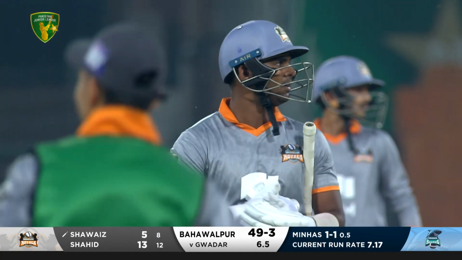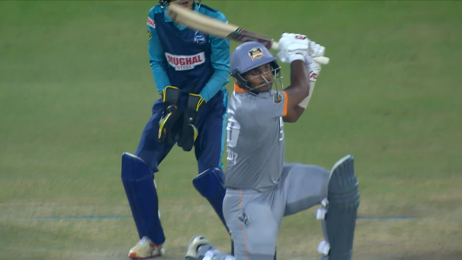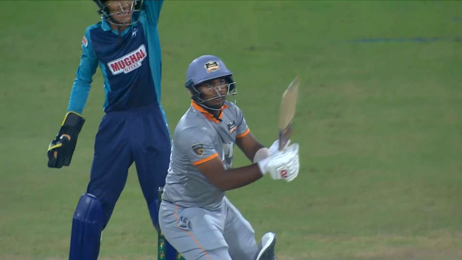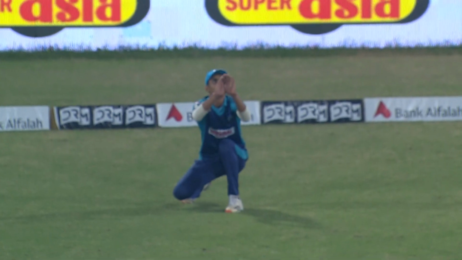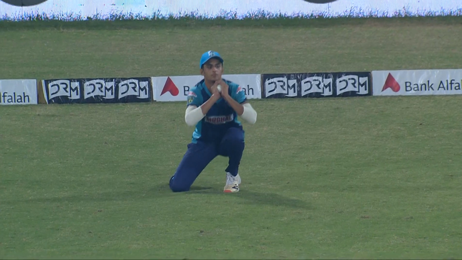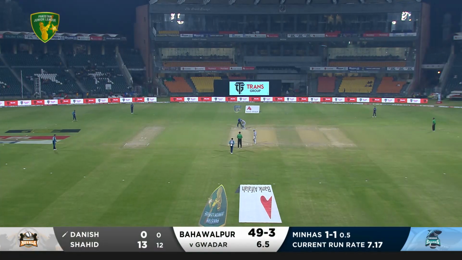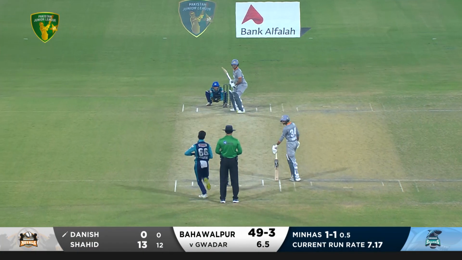And this is the kind of problem Gwadar Sharks creates for the opposition. Every bowler is a wicket taker. Down on one knee, Chavez Irfan tried to go for that big shot against Arafat Minhas, but he was too good. Easy catch. Mohammad Danish, the new batter in.